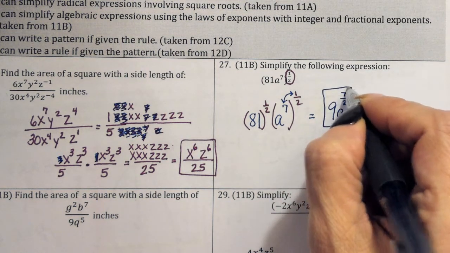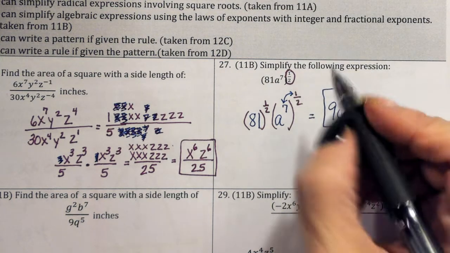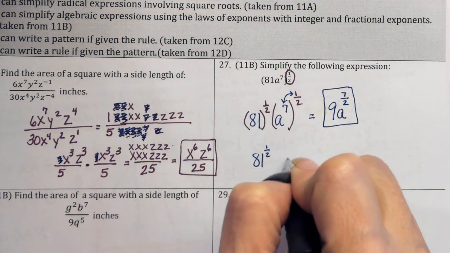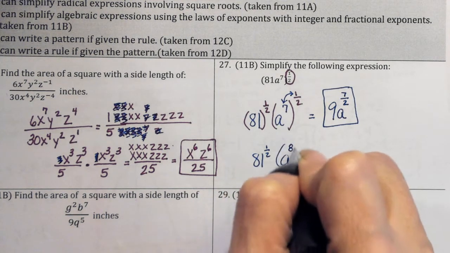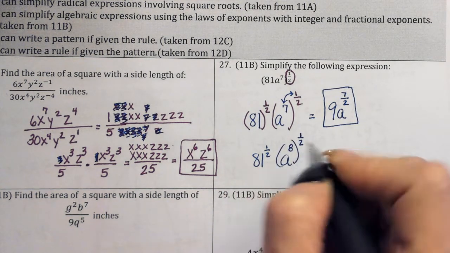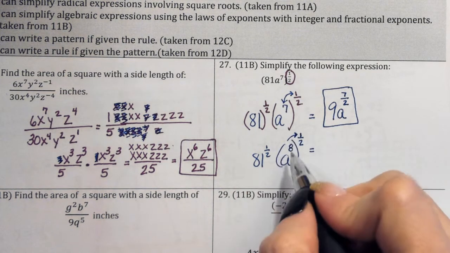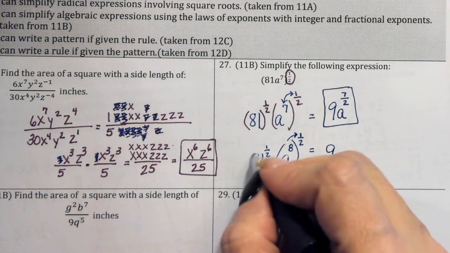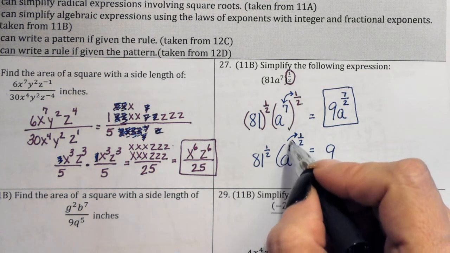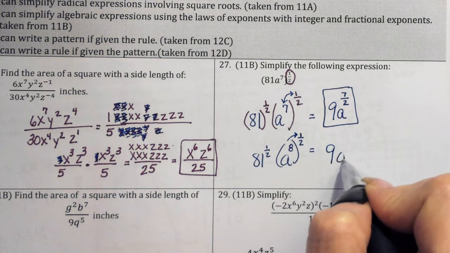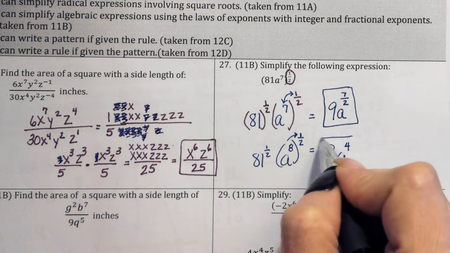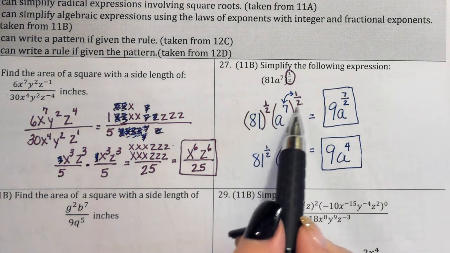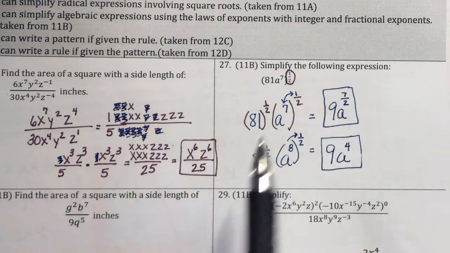Now that is kind of a messy one. In fact, I think I may have gone back probably and done this. It may be 81 to the 1/2 and then a to the 8th, because I think that'll be easier. 8 to the 1/2 power. Half of 8 is 4. So that'll still be 9 here. Half of 8, 8 times 1/2 would be a to the 4th. So whichever problem I did, you can do it. If you want to try the 7, multiply 7 times 1/2 is 7 over 2.